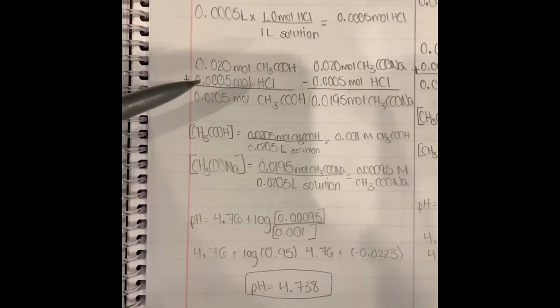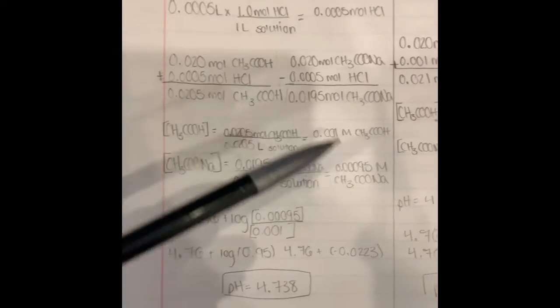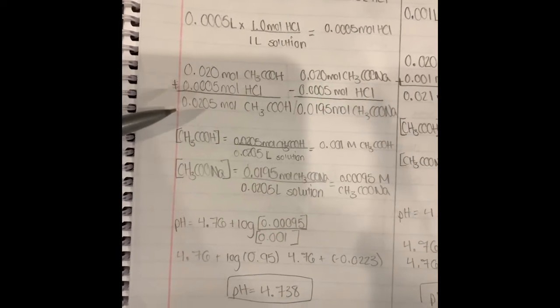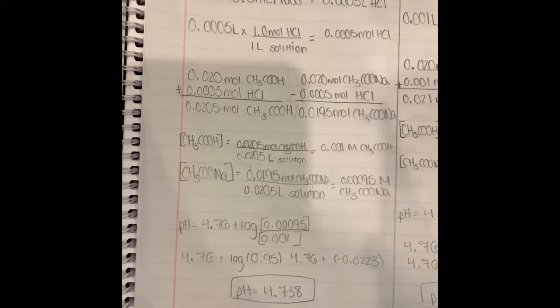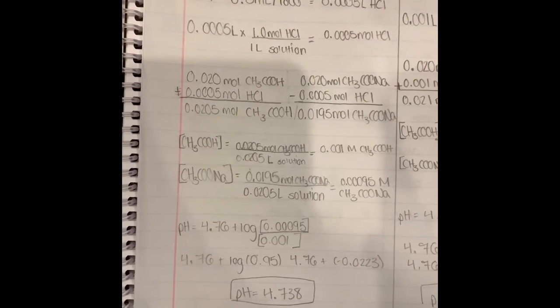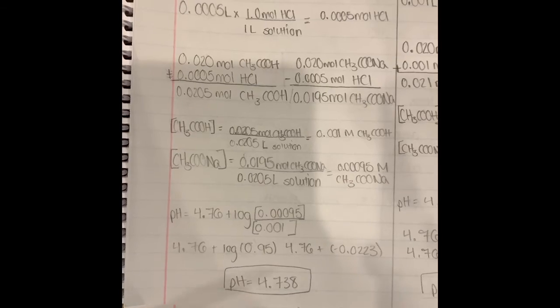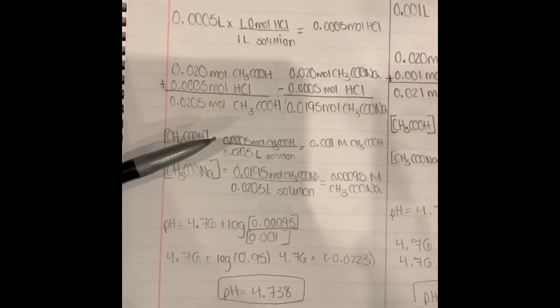So for the acetic acid, you add the 0.0005 moles, and for sodium acetate, you subtract the 0.0005 moles of hydrochloric acid. And we get the following values: 0.0205 moles of acetic acid and 0.0195 moles of sodium acetate. Once you get those values, you can plug it into this setup.